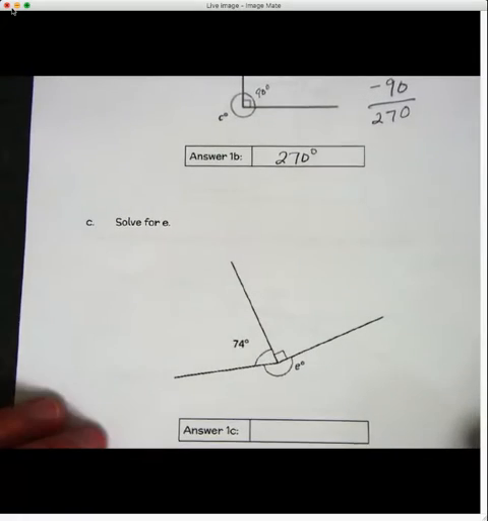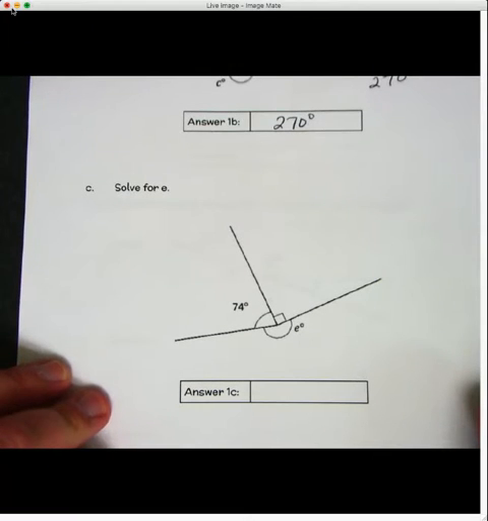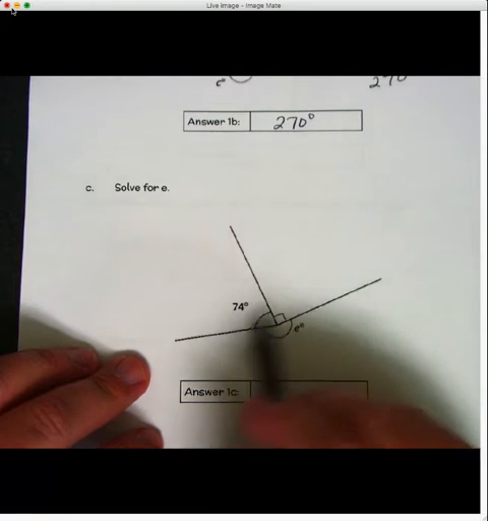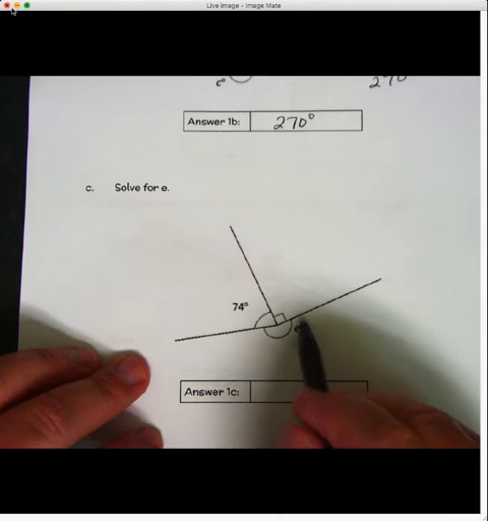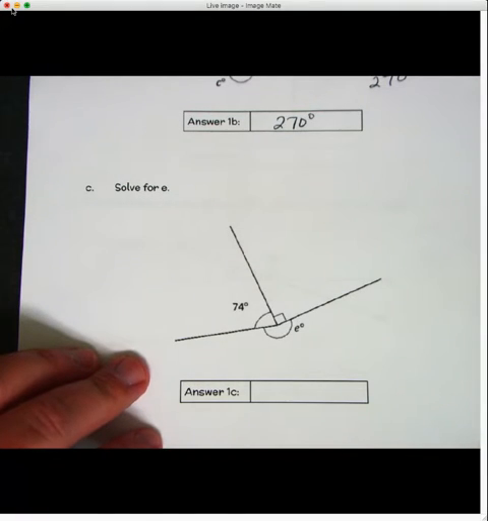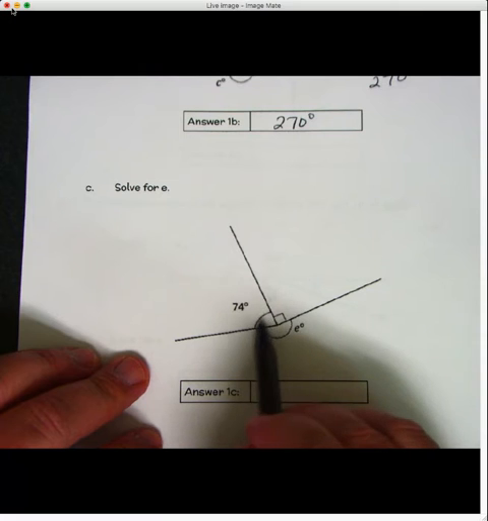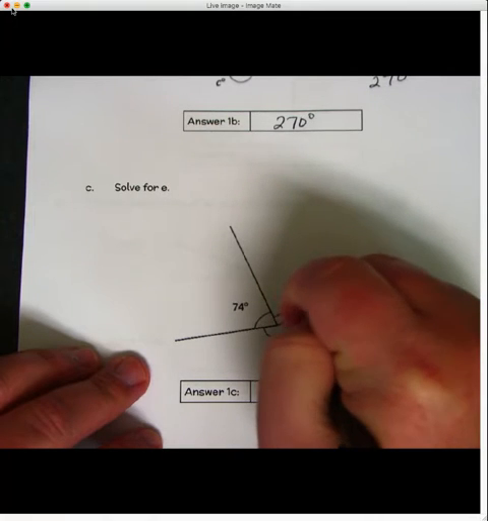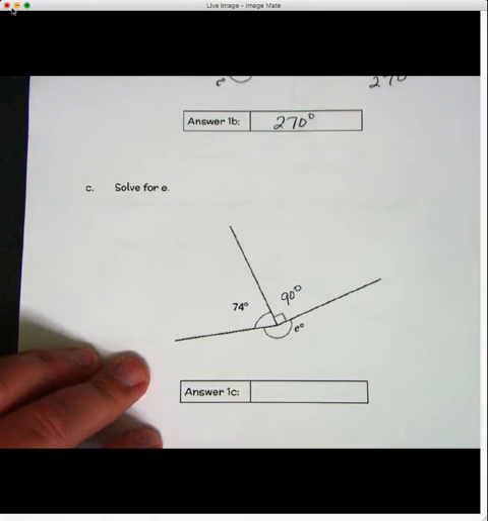Now this one, we have to think a little bit more, but it's still not that hard. Instead of having one angle to make up this whole circle, now we have two angles. We know this angle is an acute angle. It's 74 degrees. And this has that little box, so we know this is a right angle. It's 90 degrees.